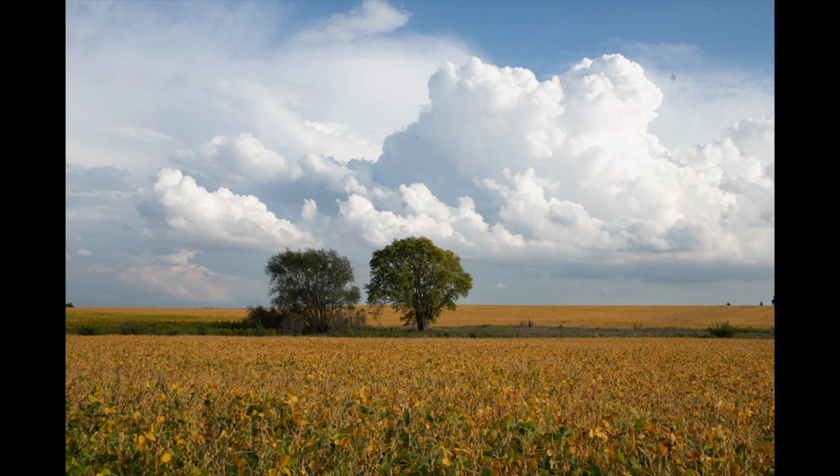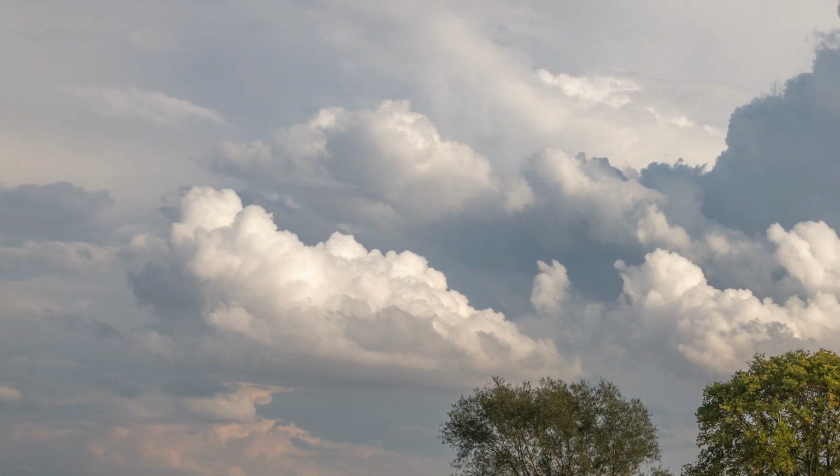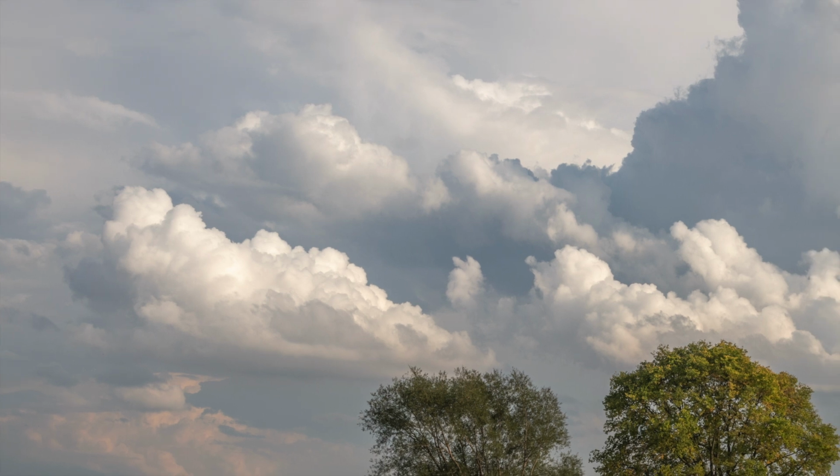Here's the second shot, shot at 1/200th of a second, and already we've got more detail in the cloud, so we're ahead of the game right out of the gate, which is a good place to be. But let's see how much better we can make it with a little bit of processing. So look at the detail that we're getting now in these clouds. It's just amazing.